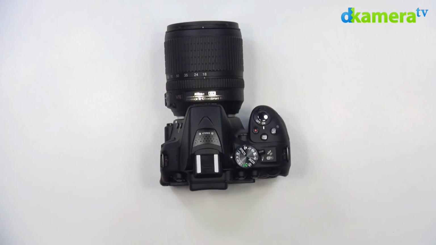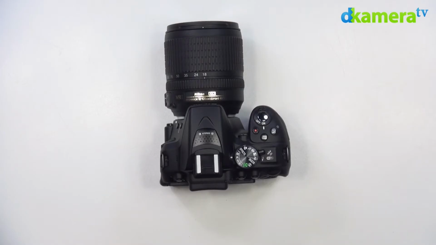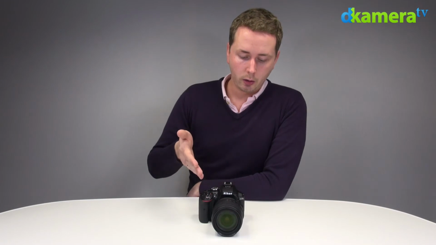Also new with the D5300 is the video frame rate, which is now 50 or 60p, depending on whether you use PAL or NTSC. The 5200 supported a maximum of 25 or 30 pictures per second. As for the body, not a lot has changed with the 5300. We'll take a look around and see what's different.